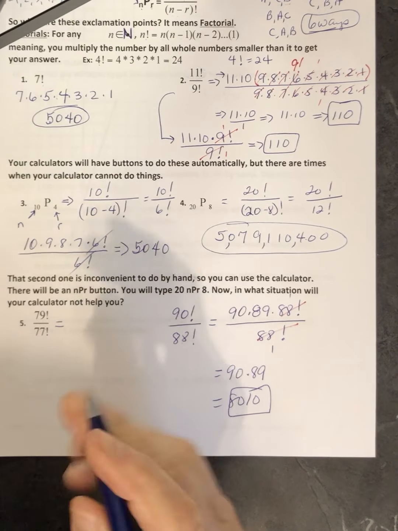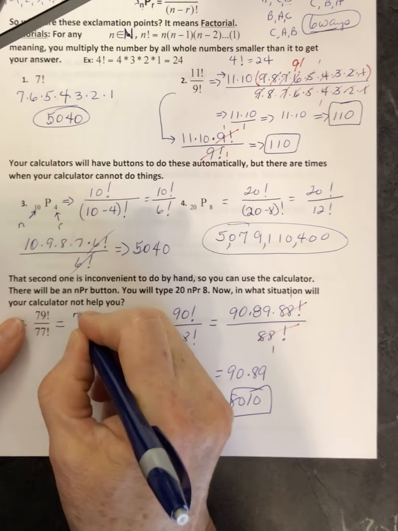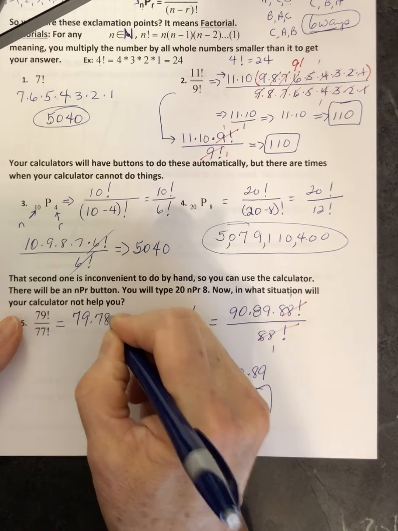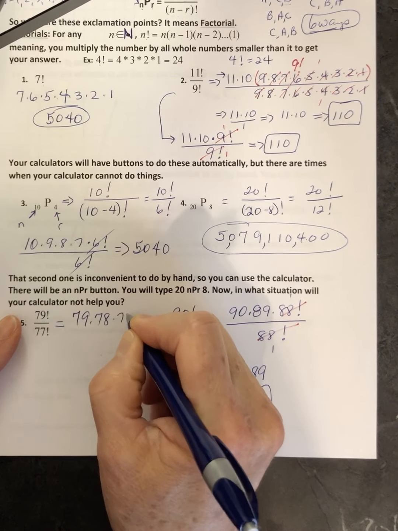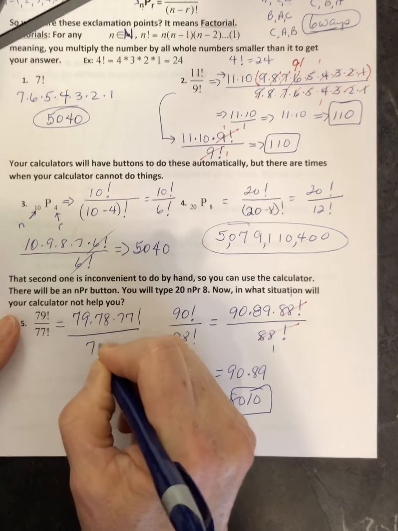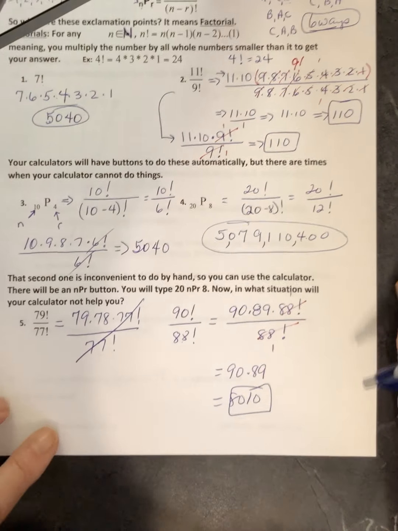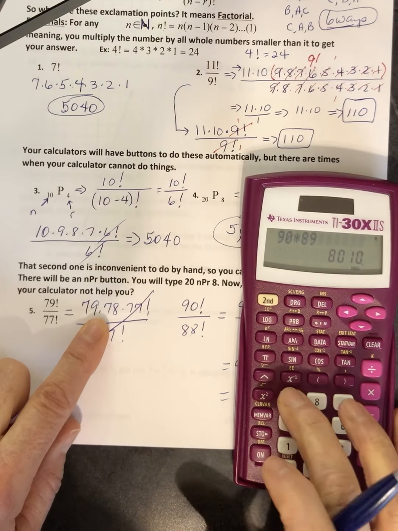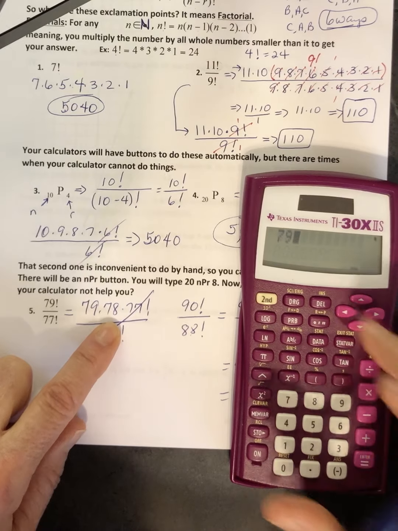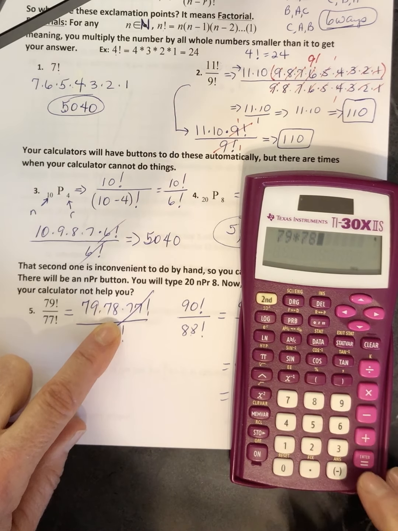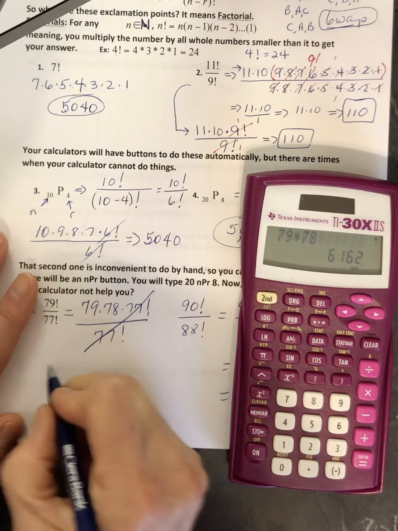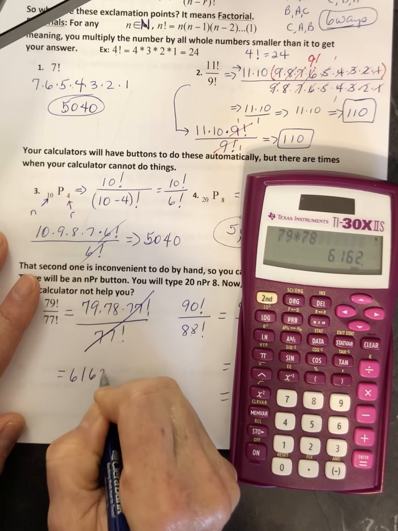And if you want to just not have to write things down, just go 79 times 78 times 77 factorial divided by 77 factorial. I personally think it's much more efficient to just enter in a couple of factors and just hit multiplication and be done with it.